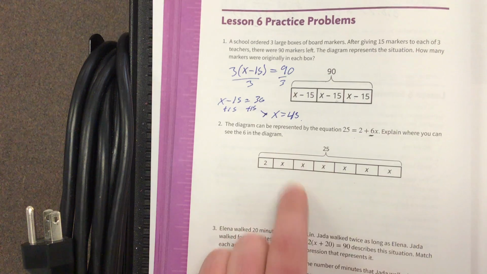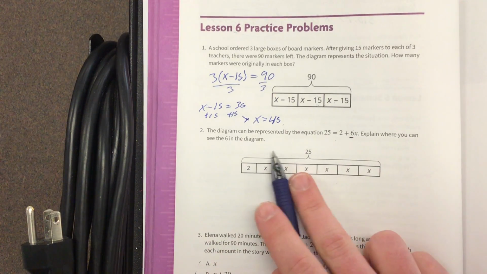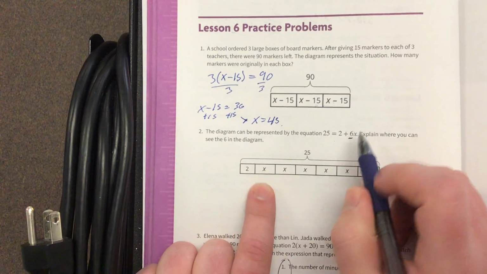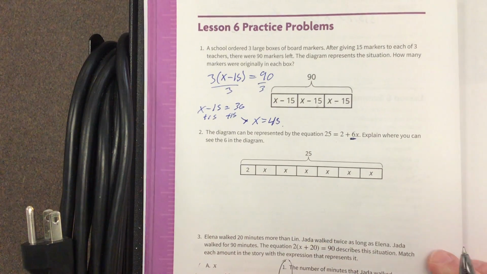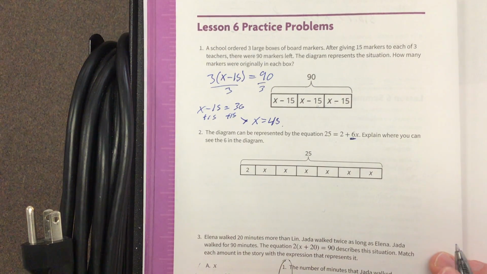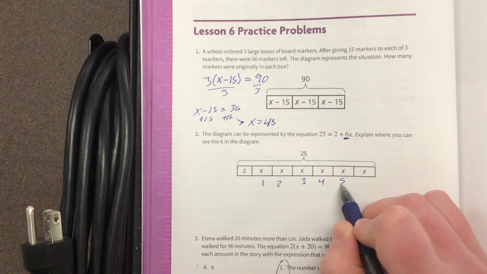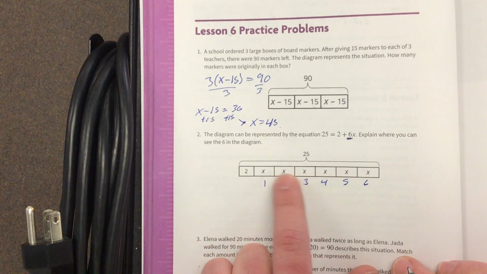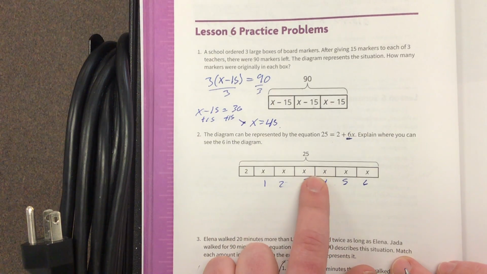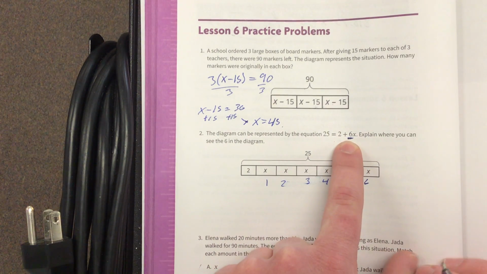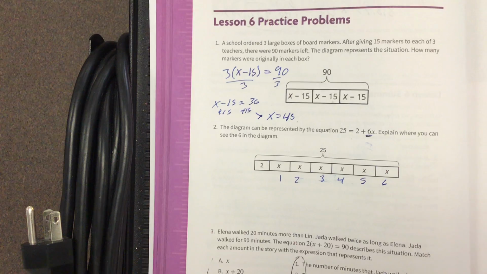All right, same thing on 2. So explain where you can see the 6 in the diagram here. So we're just looking for where does this 6 show up in the diagram, Chesney? There's 6 boxes that have x in it. There's 6 boxes that each have an equal part x there. So that's where our 6 comes into that diagram. 6 x's to show 6x in the problem.